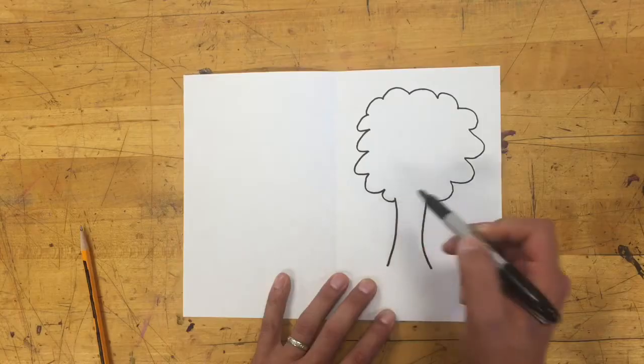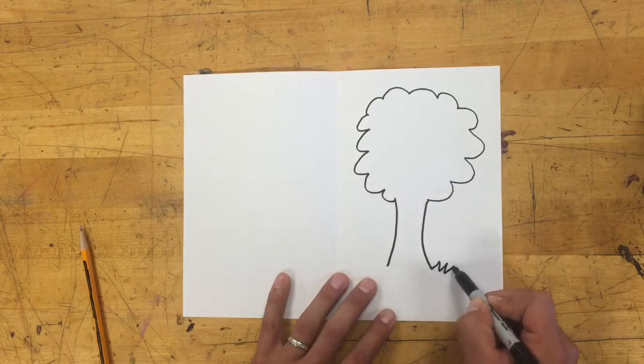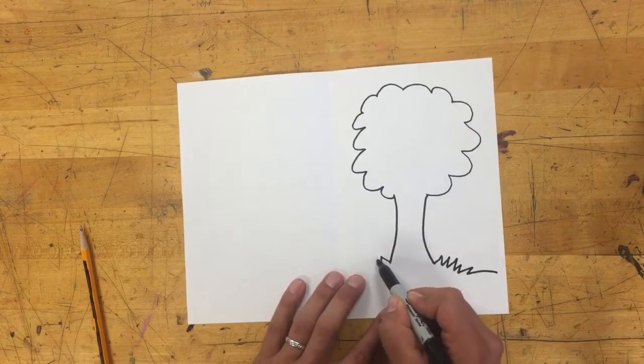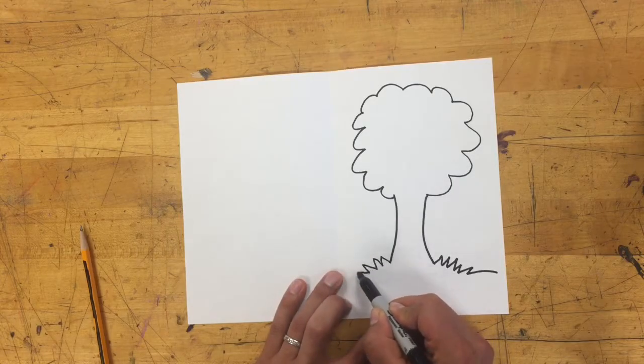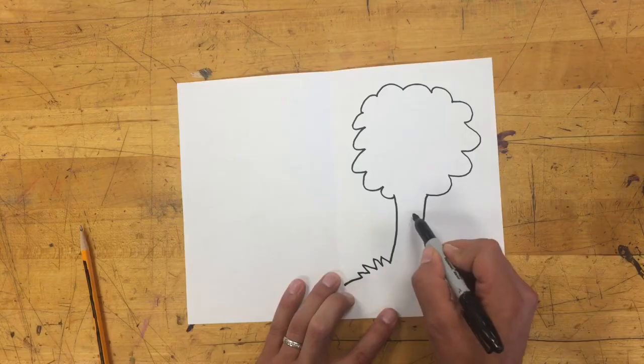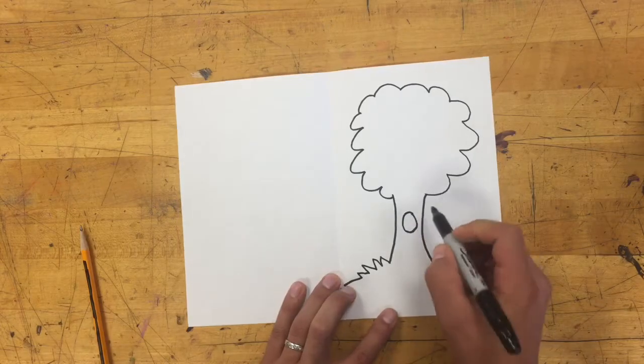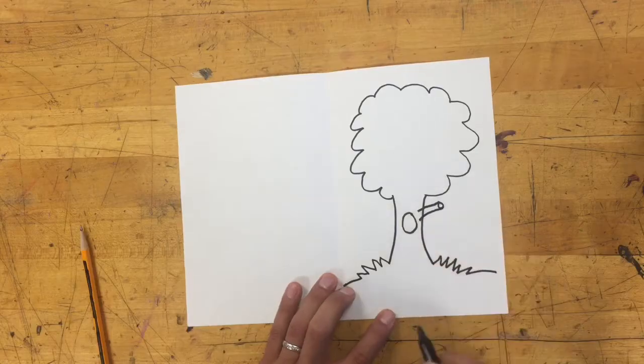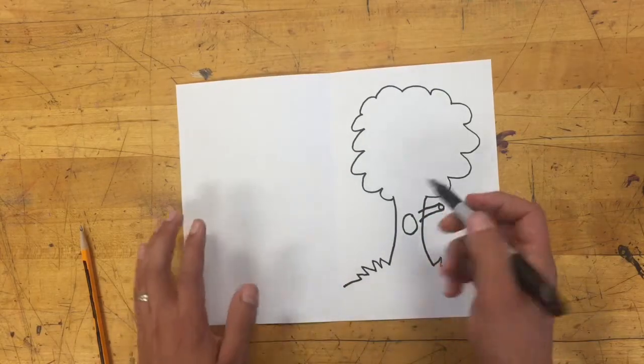As you go around, you can put some blades of grass on there going out if you want. The more details, the better, I always say. I'll put a little squirrel hole in there. Some people add that branch that was in my example. So that would be the tree. Super easy and simple like that.